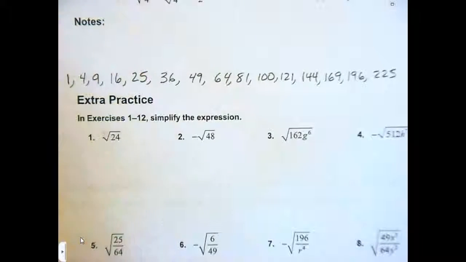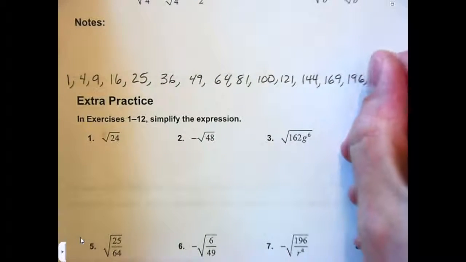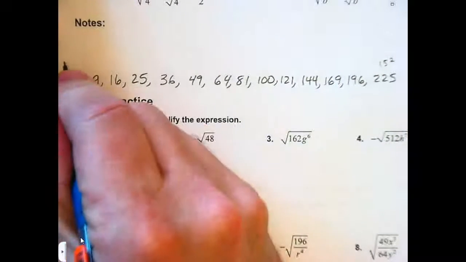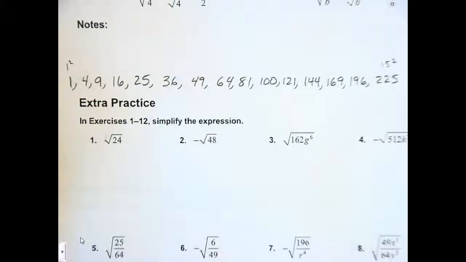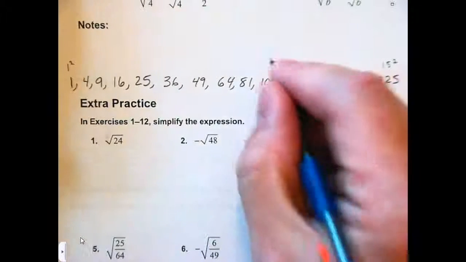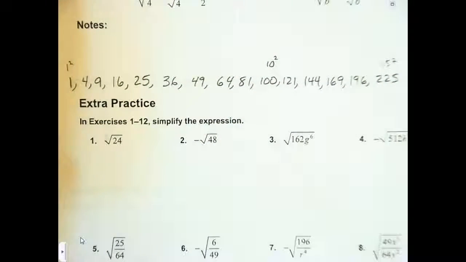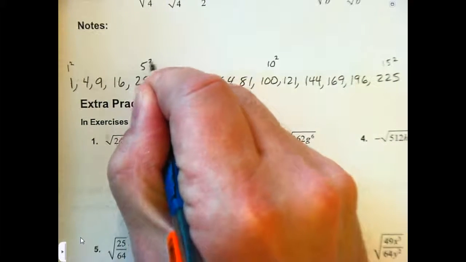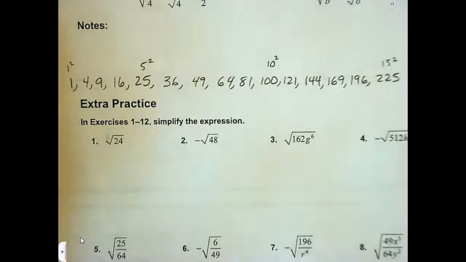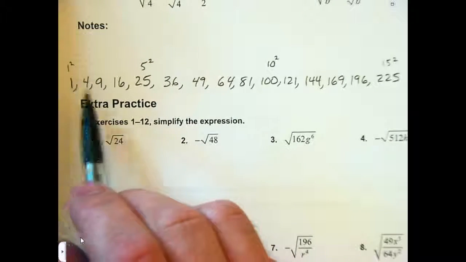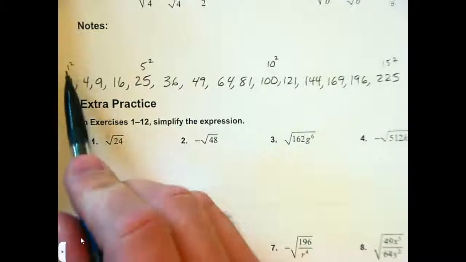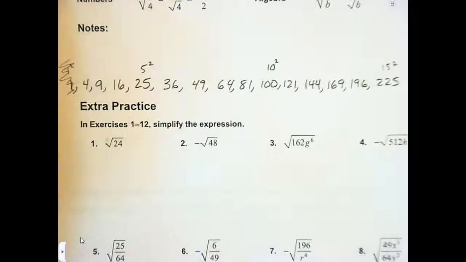All right. There's the first 15. That means 15 to the second power is 225. 1 to the second power is 1. You have your checkpoint in between, 10, 5. Okay, keep going, but what you're trying to do when you're simplifying a radical is figure out which perfect squares go into 24. Other than 1, we kind of ignore 1 because 1 goes into everything.